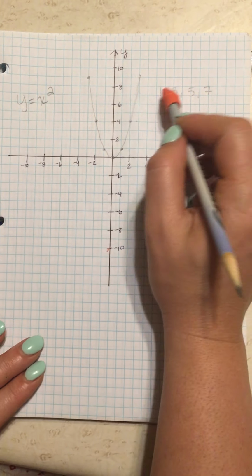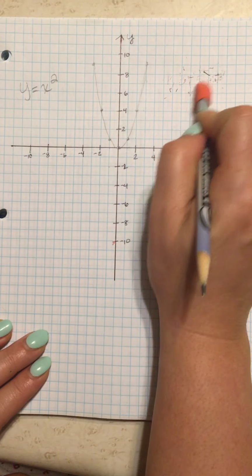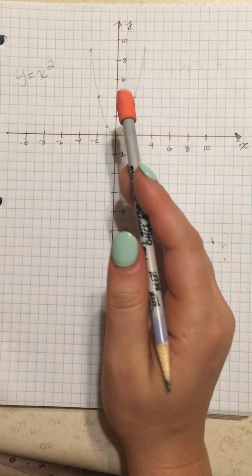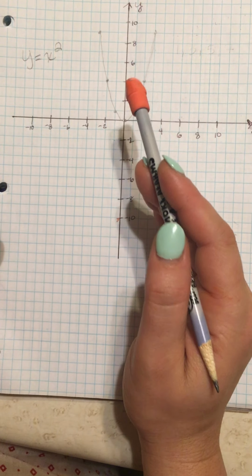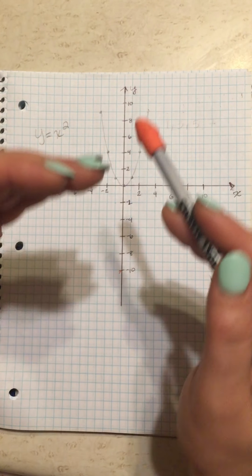So now when we're graphing a parabola and we're translating a parabola, all we're going to do is shift our parabola either left or right, or we're going to shift it up or down.